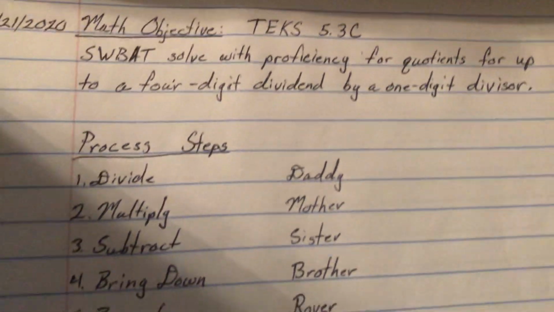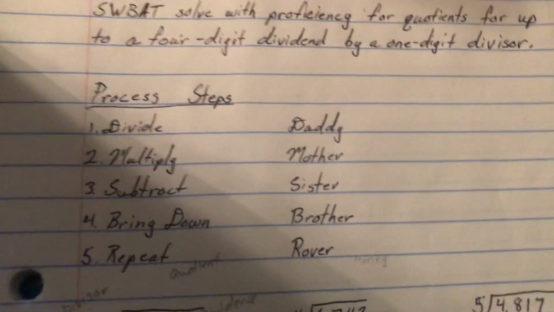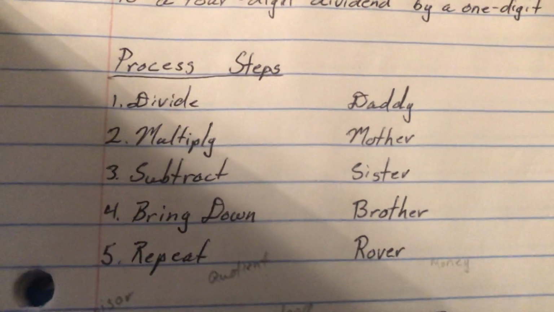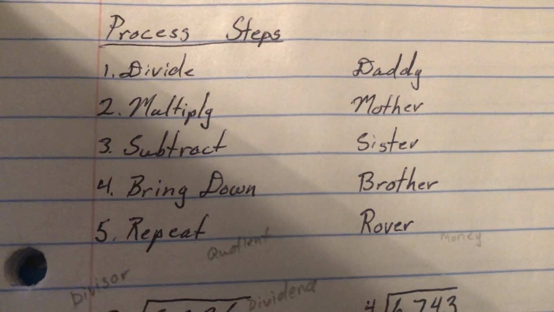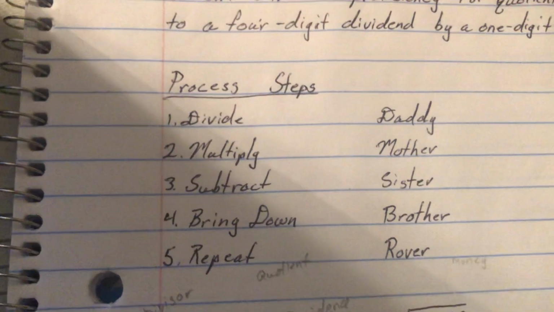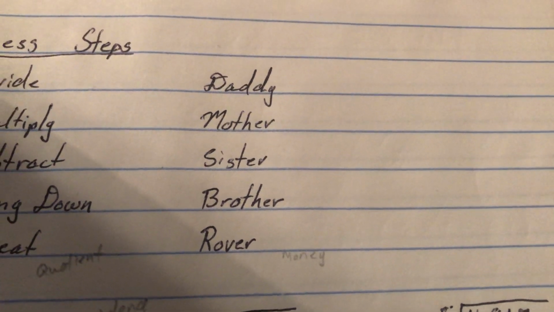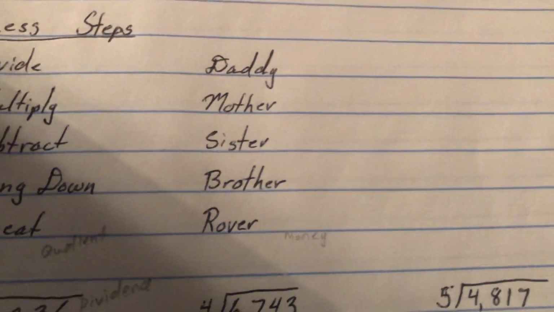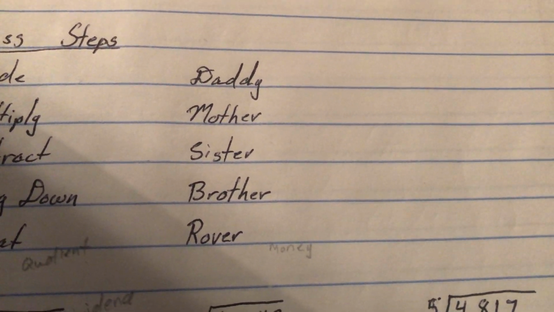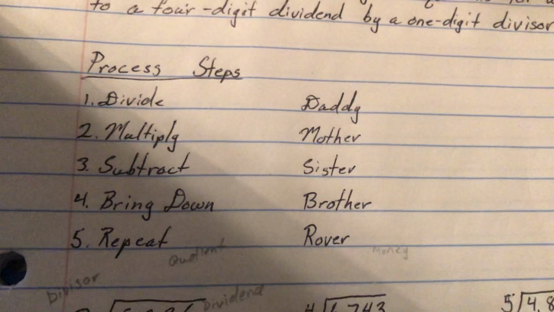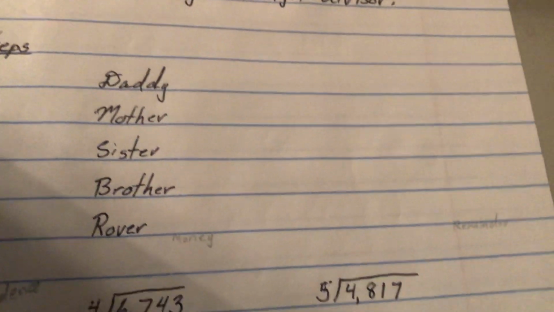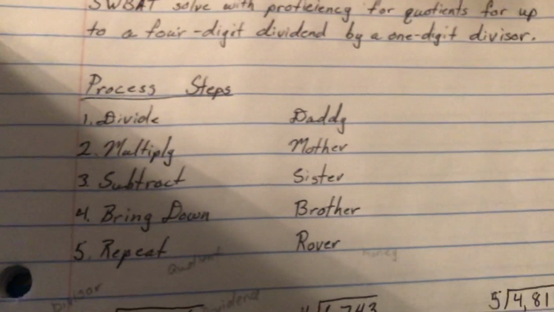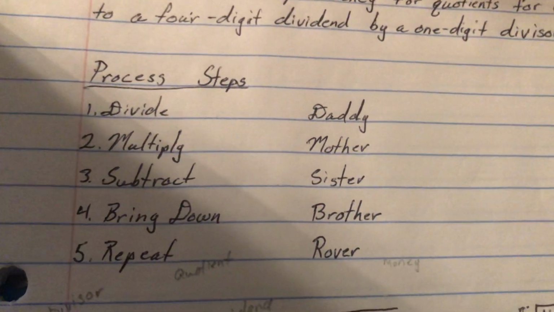So, we're going to have some process steps. You may have heard this before, but we're going to use the process steps: divide, multiply, subtract, bring down. You can throw a repeat in there as well. If you don't like to say it like that, you can say this: daddy, mother, sister, brother. Sometimes a rover. That could be the family dog. Whatever makes you remember, do that. And I didn't write one more here, but I was thinking about putting, does McDonald's sell cheeseburgers? But you don't have to do that. Whatever helps you remember, use that.